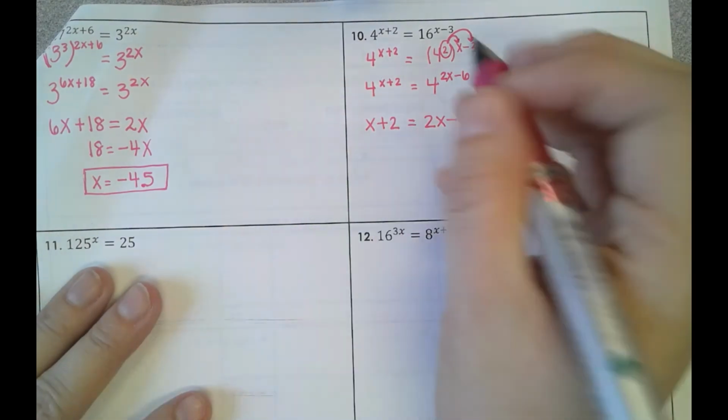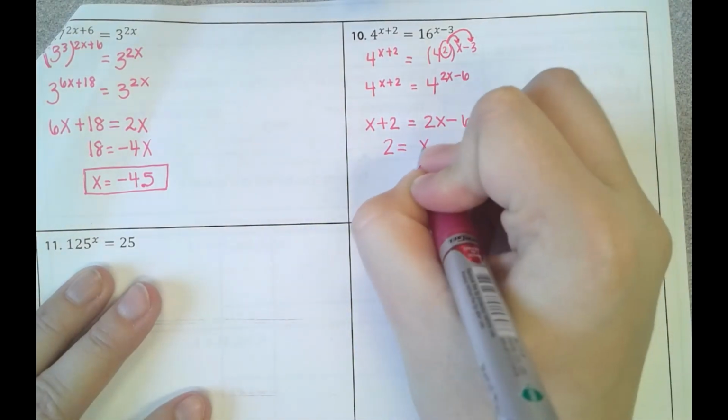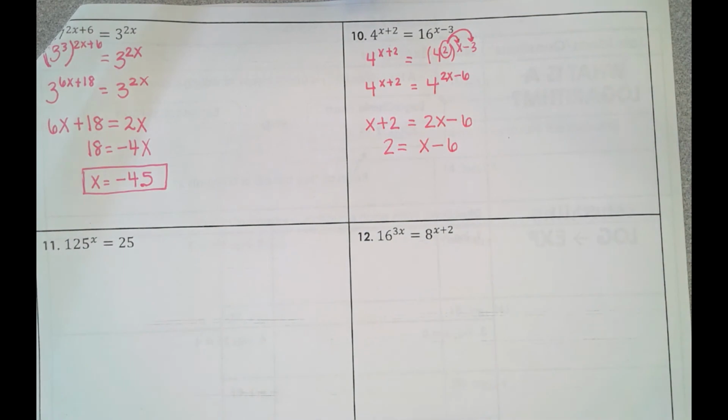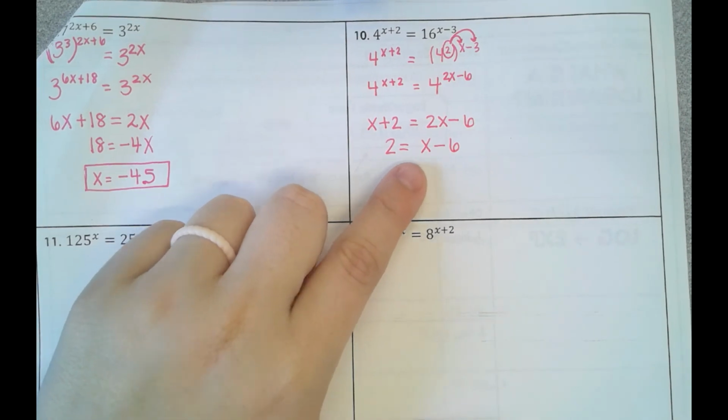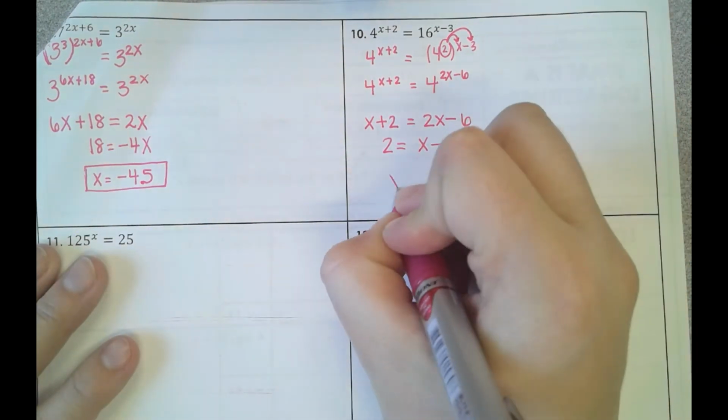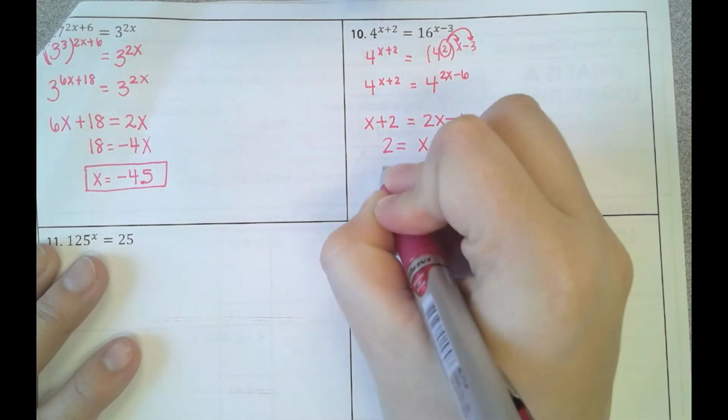And then if we subtract x, y'all working ahead, just hold on. And then you add 6 to both sides to get x equals 8.